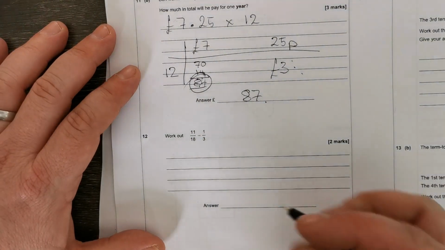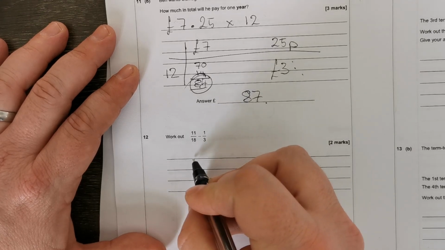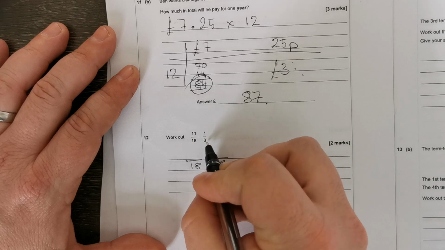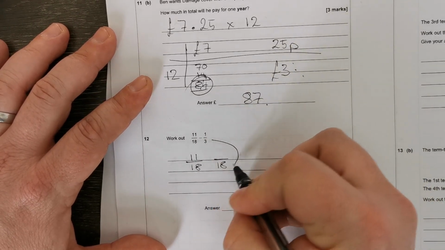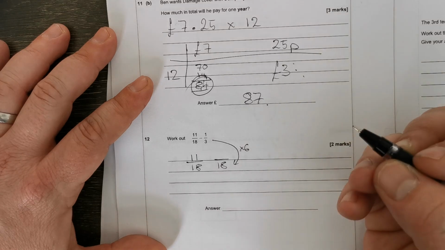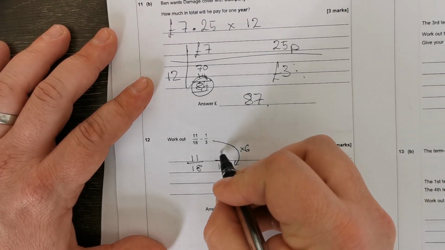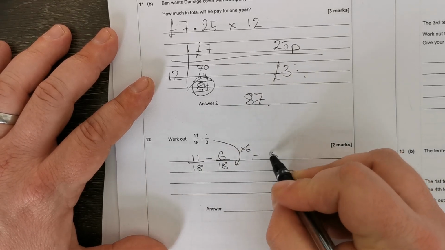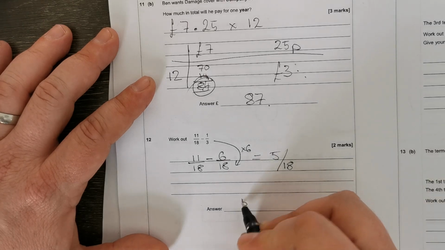Question 12. Work out this fraction. So I'm subtracting fractions, so I want the same bottom numbers. Let's go for 18, because 18 and 3 both fit into 18, so we'll keep this one the same. That one's been times by 6. So do the same to the top. 11 take away 6 is 5. Bottom number stays the same, and I can't simplify it, so I'm leaving it like that.